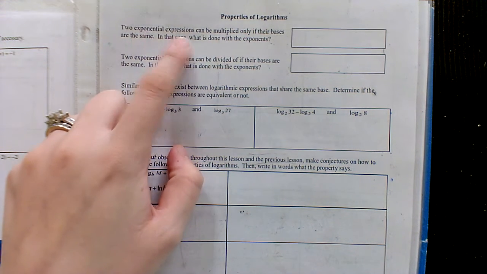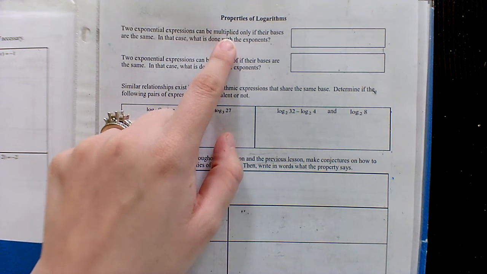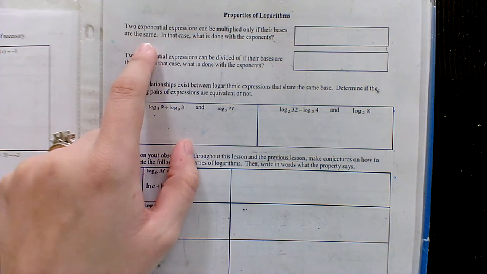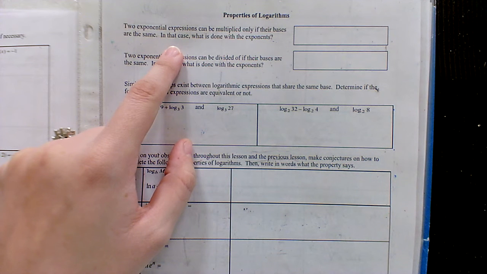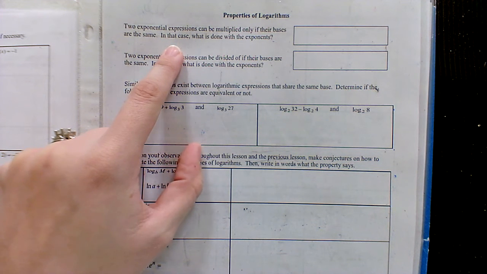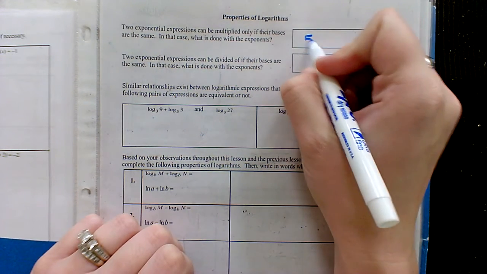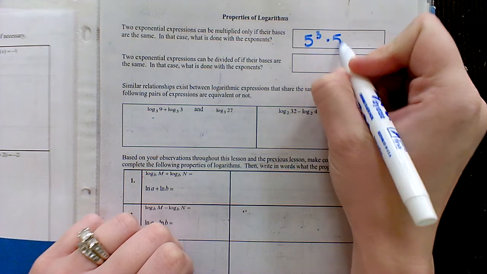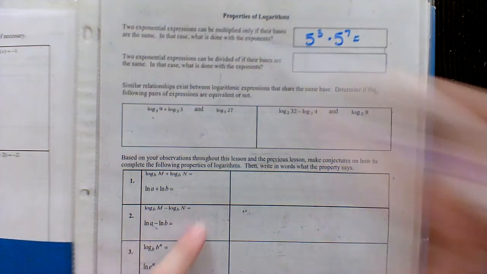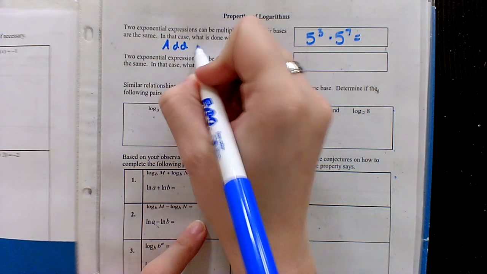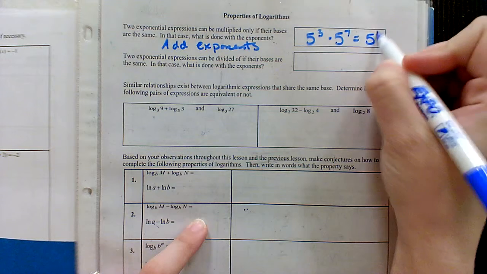So let's say we had two exponential expressions or terms that were being multiplied together, assuming their bases were the same. What would you do with the exponents? If you're multiplying the same base, how can you combine the exponents? Maybe we'll think of an example, like if we had 5 to the third times 5 to the 7th, what would you do? Yeah. You add them. Okay, so we would add exponents. So this would be 5 to the 10th.